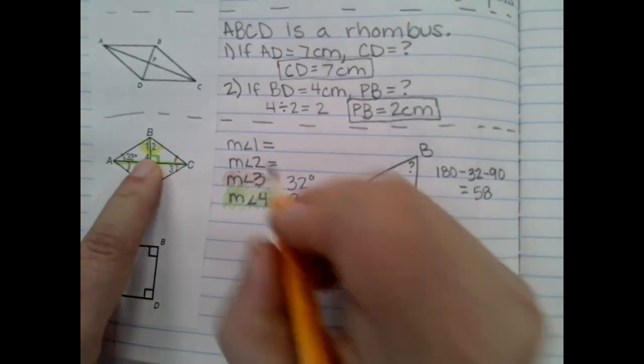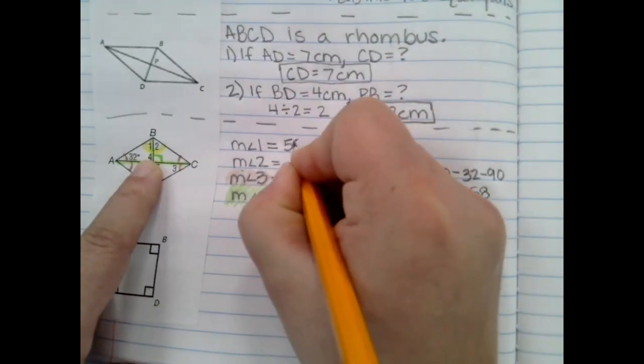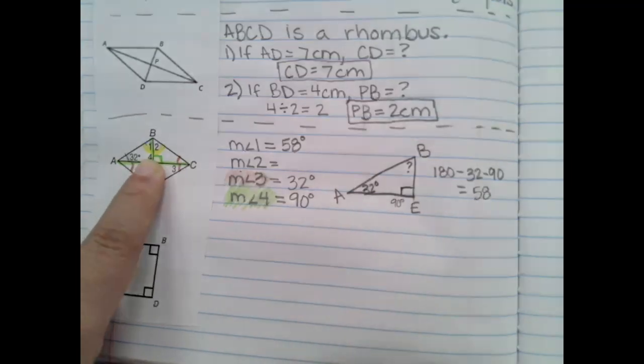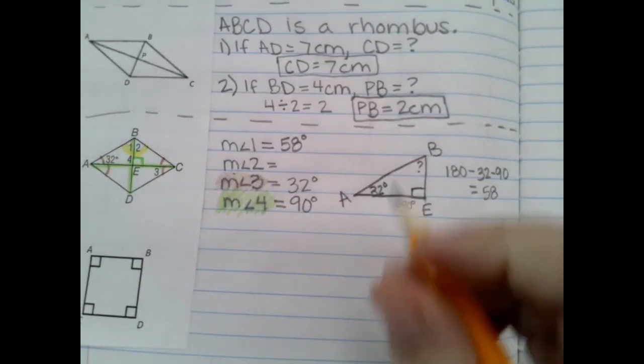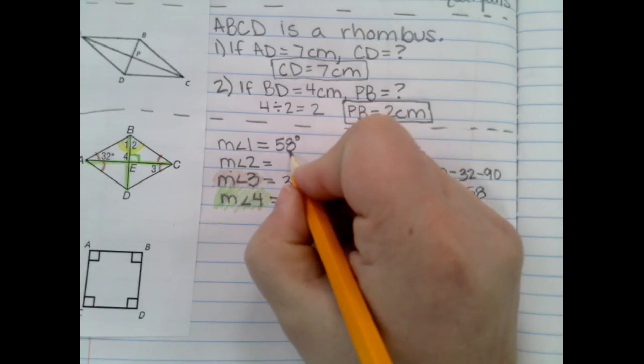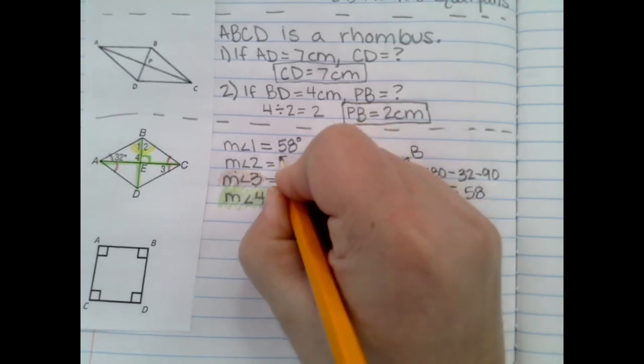So that means angle 1 is 58 degrees, but angle 2 is sharing a corner with it, and remember it bisects it, which means that the two parts are equal or congruent. Good. So 58 and 58.